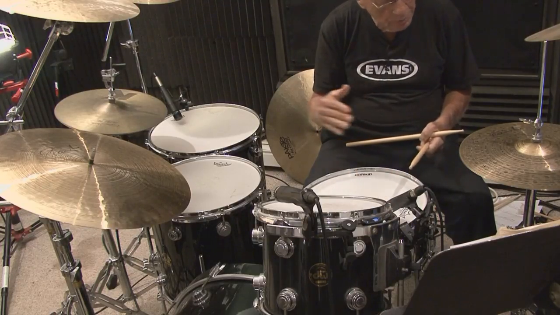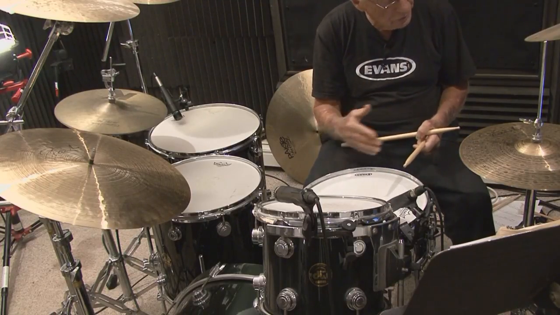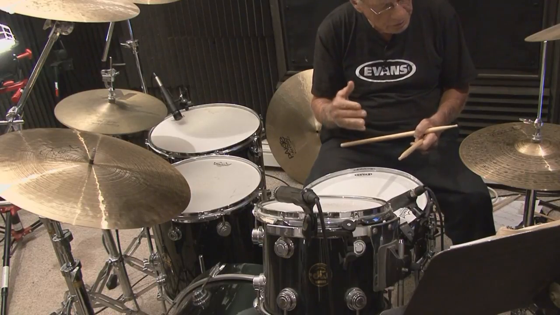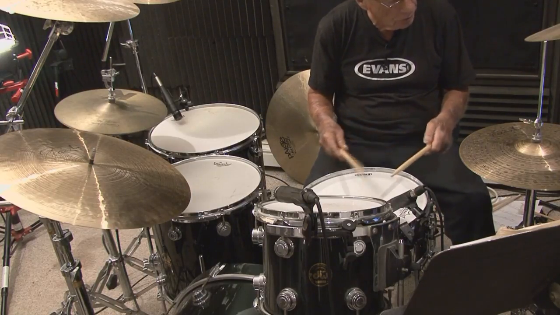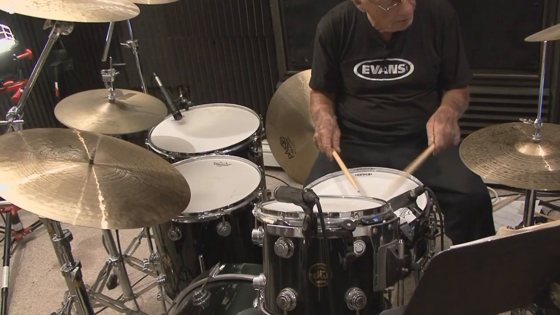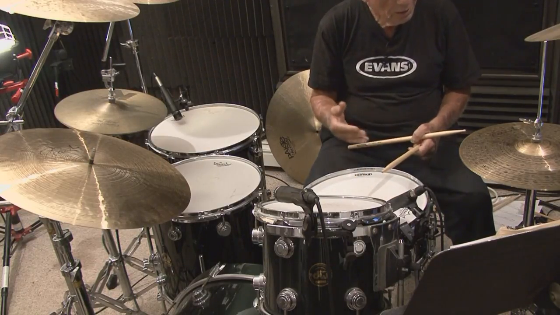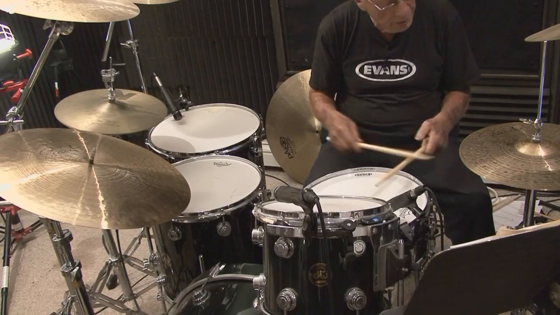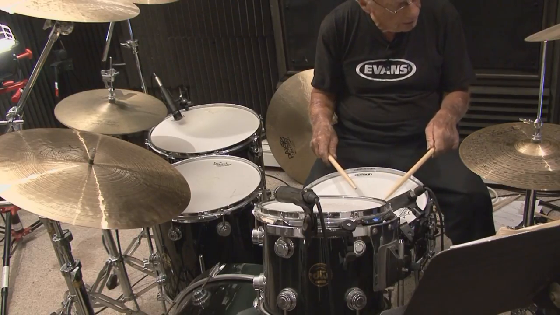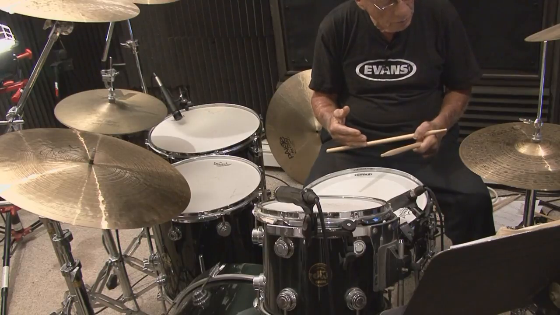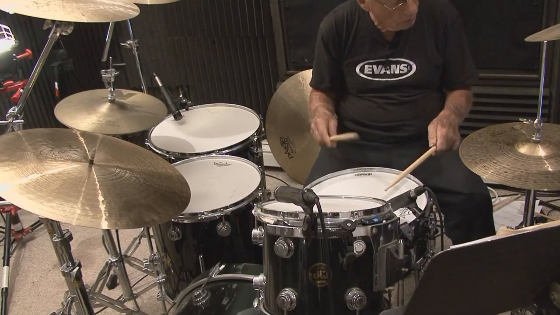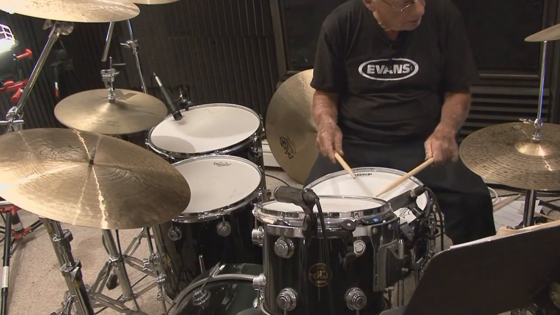So now the grid would be, I would shift the accent to the next downbeat, instead of 2, it would be on the E of 2. 1 E and 2 E and, and then the next one will be on the and of 3, 1 E and, and the next accent would be on the da of 4, 1 E and da.